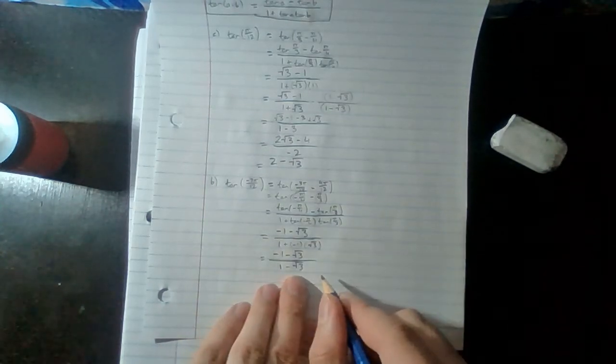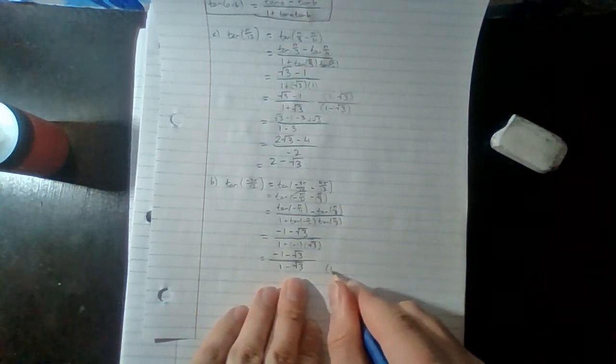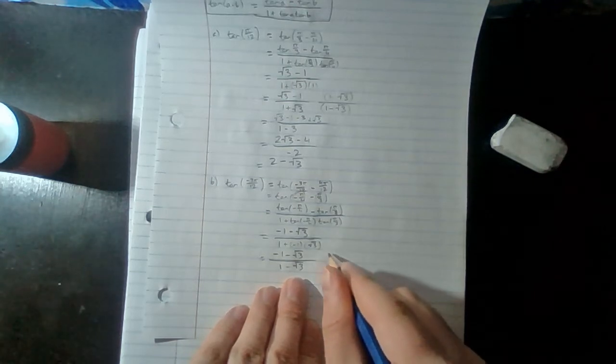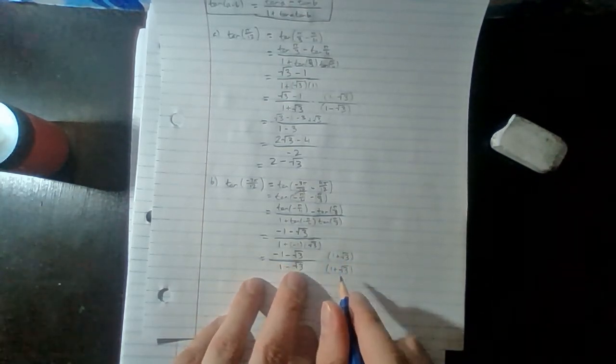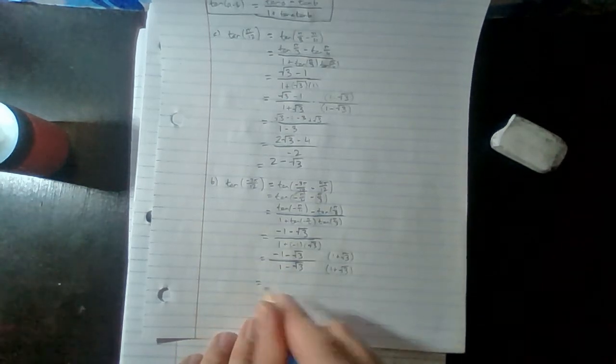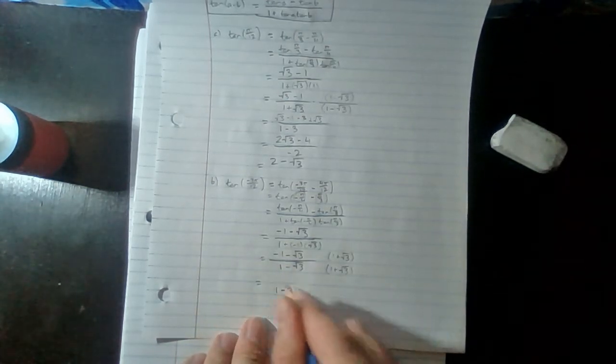Again, that's okay. I'll show you one more example of how we can simplify it. We can multiply by 1 plus root 3, top and bottom. Again, this is a difference of squares. So we're going to get 1 minus 3 in our denominator.